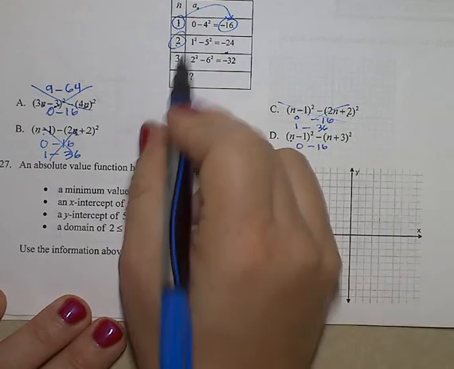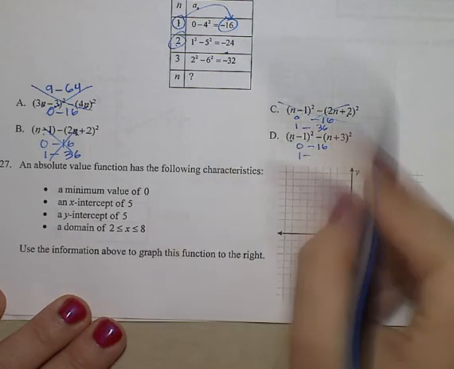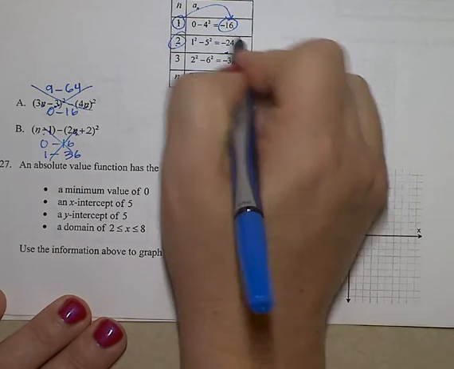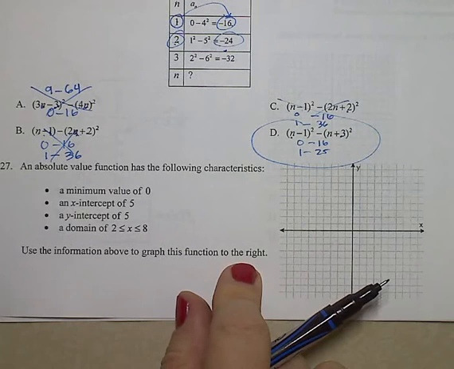2. 2 minus 1 is 1. 1 squared is 1. 2 plus 3 is 5. 5 squared is 25. That works. And we'd keep trying them if we had more than one option that was working. Does everybody understand how to come up with an answer of D as in dog? Does anybody want me to explain my reasoning?